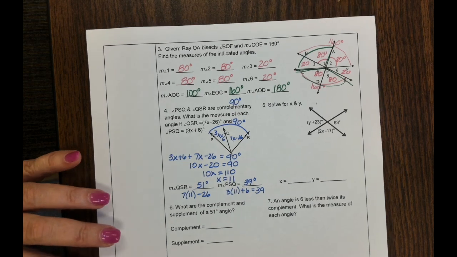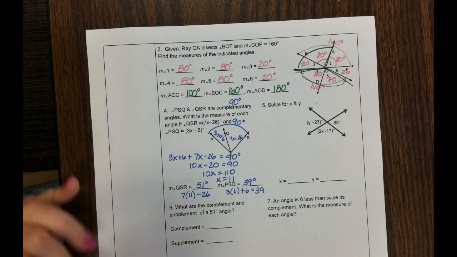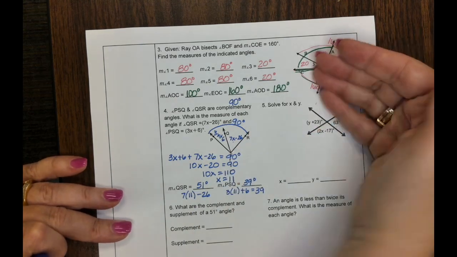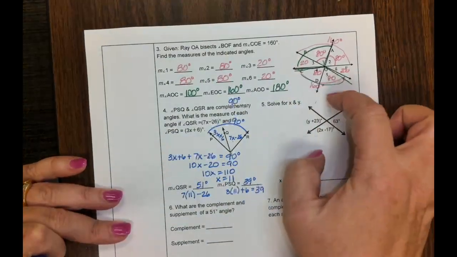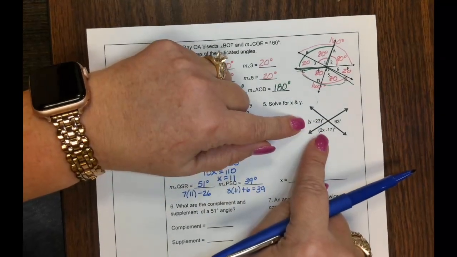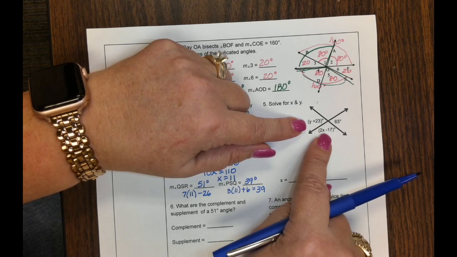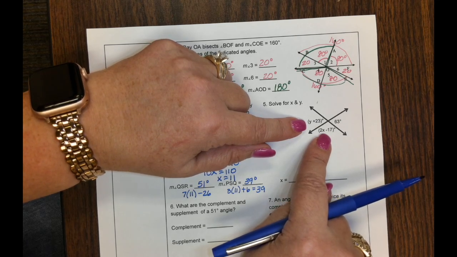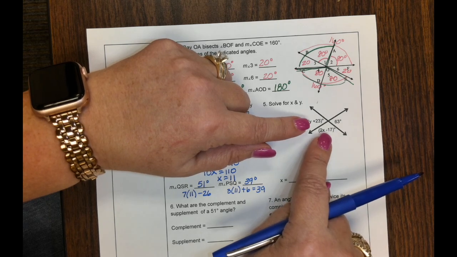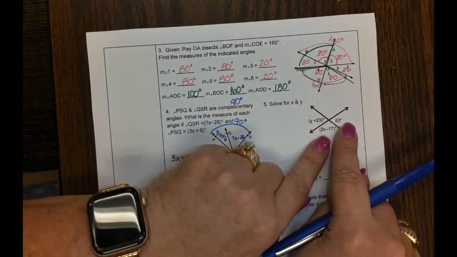When you get to number 5, notice those vertical angles and linear pairs should be bouncing out already. We have all these linear pairs, and then we have these vertical angles. Now, notice this linear pair here. You could start there, but if you did, you'd have y plus 23 plus 2x minus 17 equals 180. The problem is we have two variables, and we want to avoid that whenever possible. So let's switch over to this one.